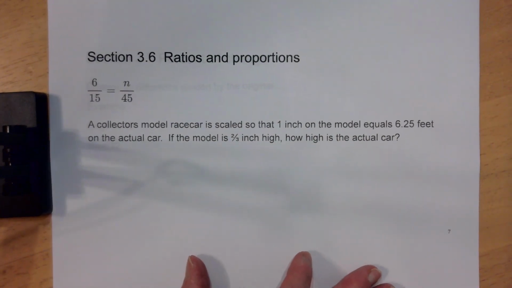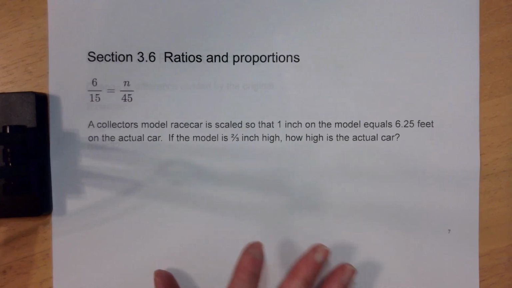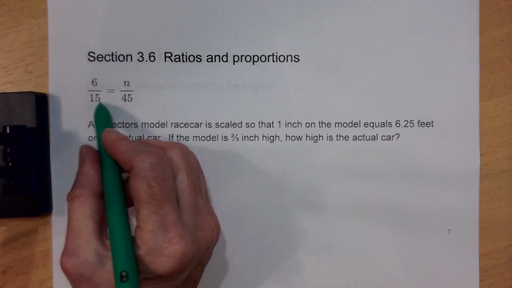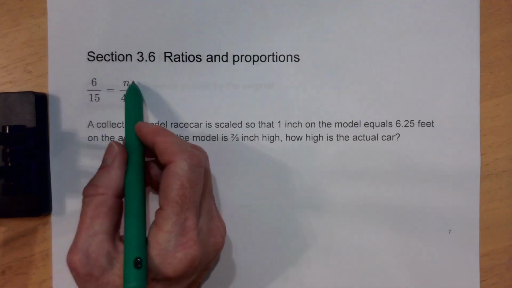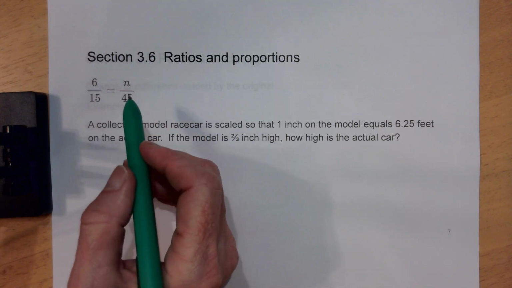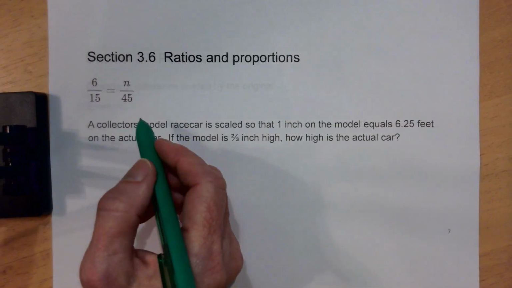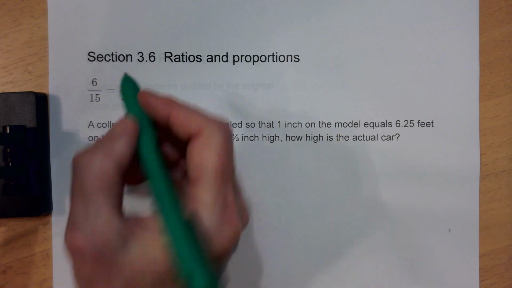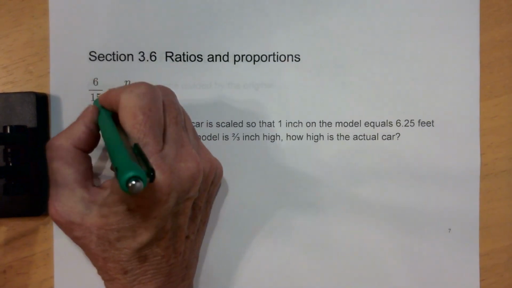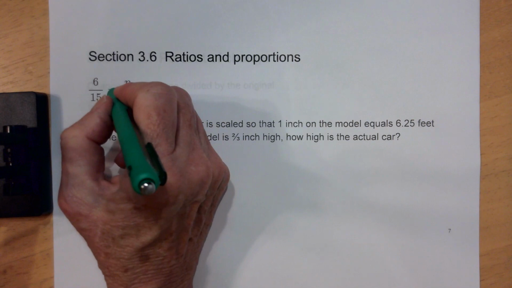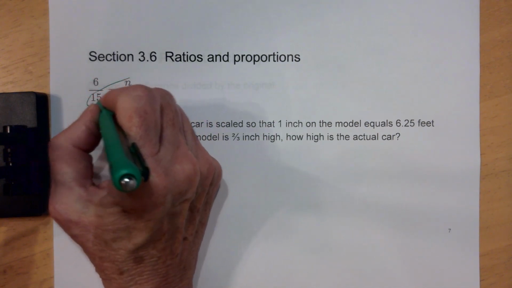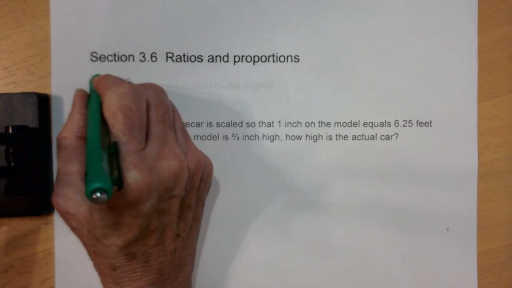You also had a section on ratios and proportions. Part of the problems here, you just had to solve for an unknown. If two ratios are set equal to each other, and that's true, then they are called a proportion. A ratio is somewhat of a fraction comparing two different things together. If I have an unknown here, and I have an equal sign and two fractions on each side of it, I can do something that's called cross product.